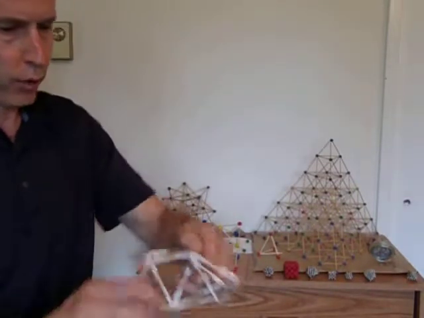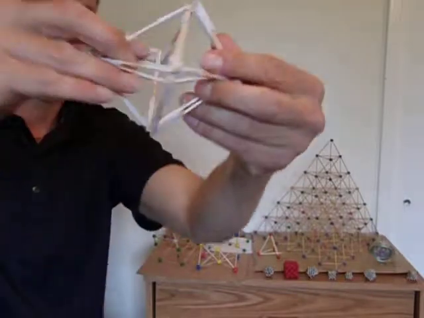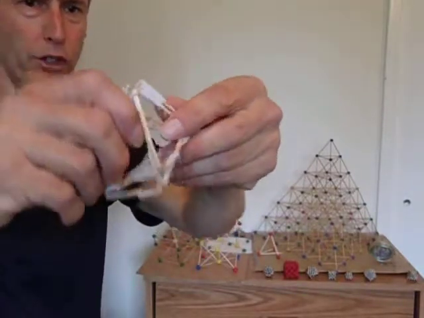When it's in the octahedral form, it shift phases down into 2 volume tetrahedron.